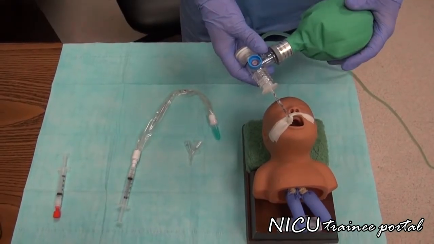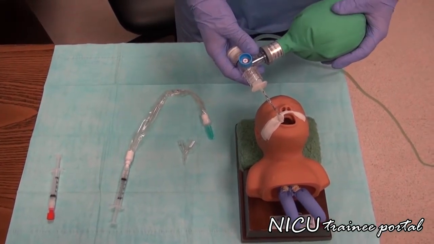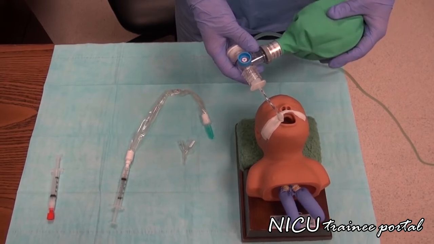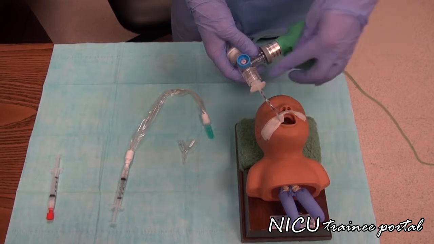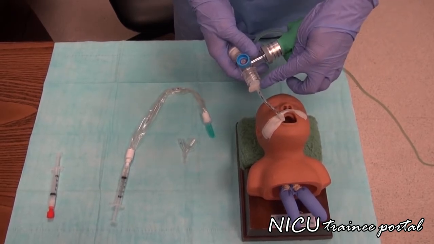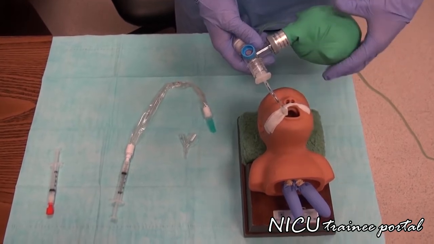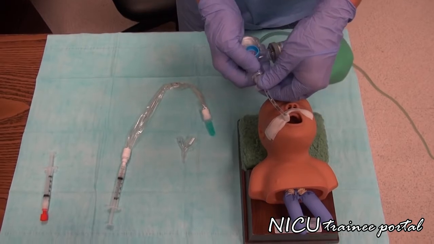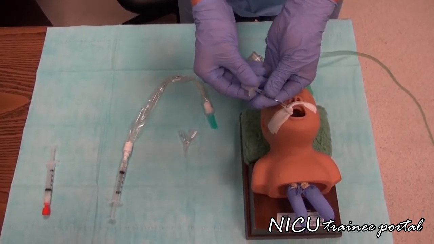Okay, now we have the baby intubated with a 3.0 ET tube, being manually ventilated with the bag. So we have the stock adapter that comes with the ET tube currently in place. So what we will do is we will disconnect the bag. We will remove that adapter.